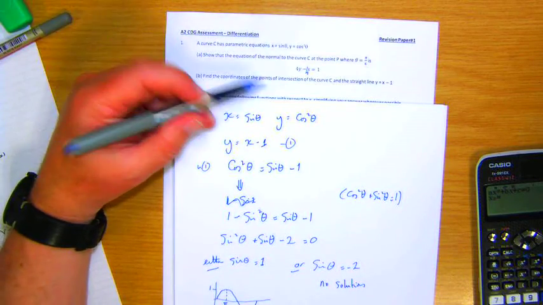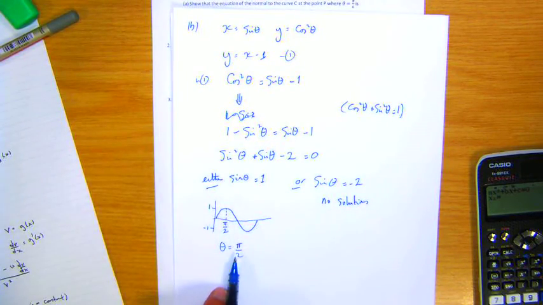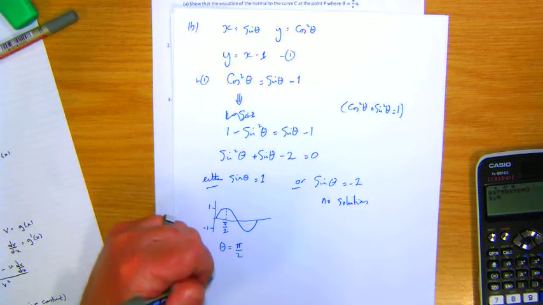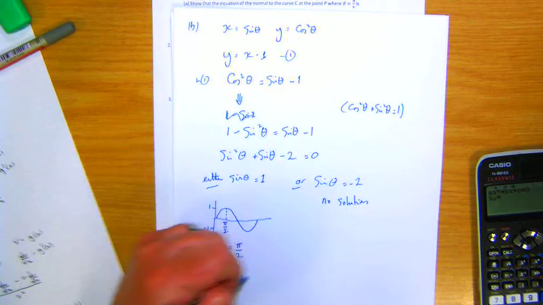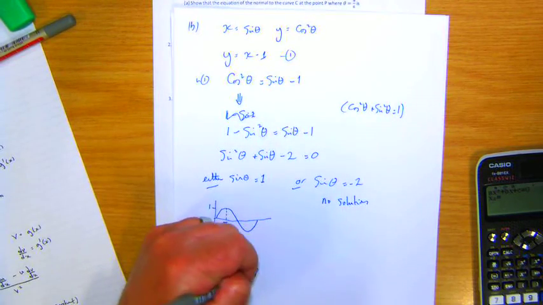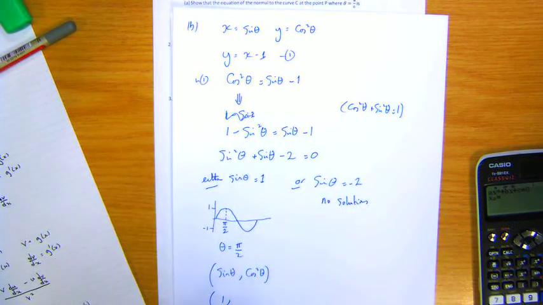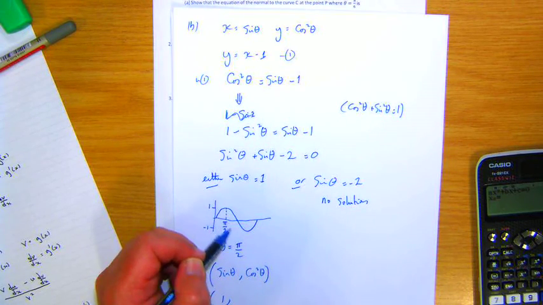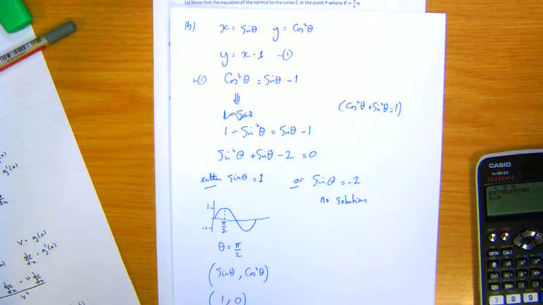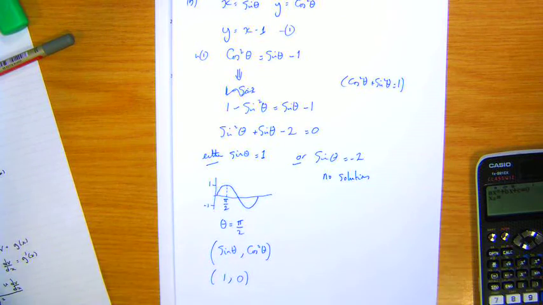Find the coordinates of the points of intersection of the curve and the straight line y equals x minus 1. So I know that this is going to happen when theta equals pi by 2. And when theta equals pi by 2, the x coordinate is sine theta, the y coordinate is cos squared theta. Well, sine theta is 1, and at that same point cos would be 0. So there's only one point of intersection, which is 1, 0.